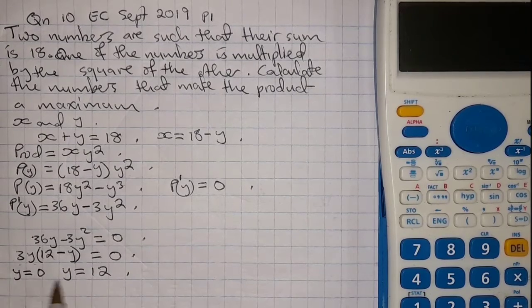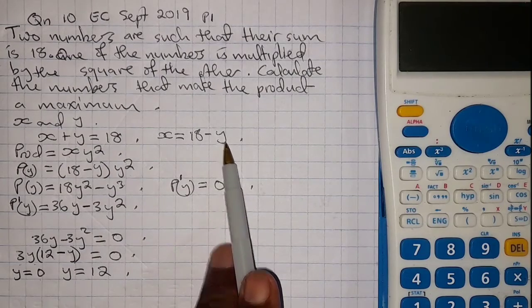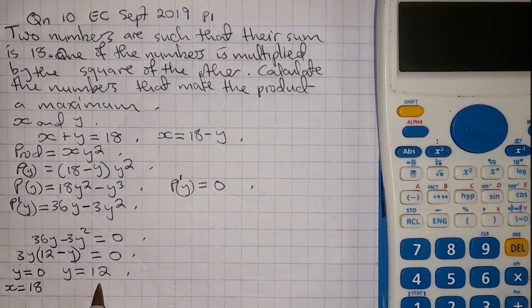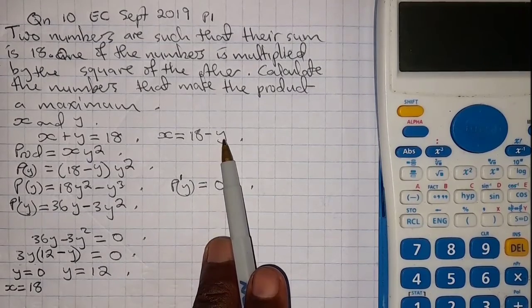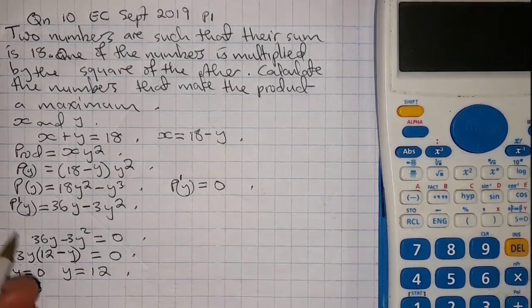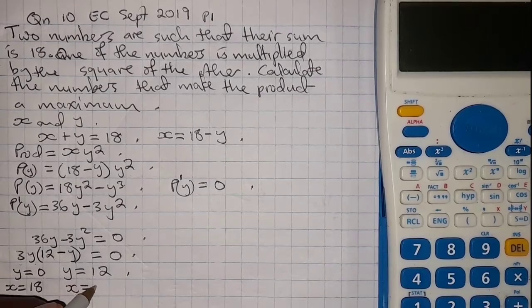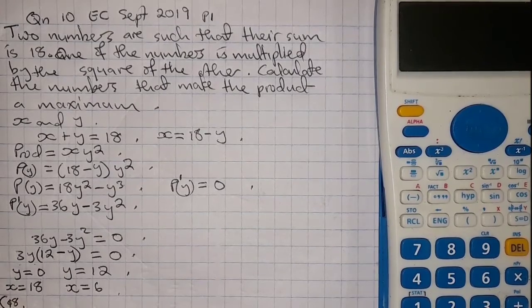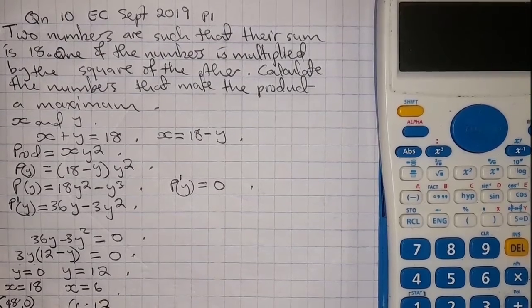So we take our 0 and put it in place of y. So for this one, x would be equal to 18. And then if we take 12 and put it in place of y, it will be 18 minus 12. So here x will be equal to 6. So the two pairs here are 18 and 0, and 6 and 12.